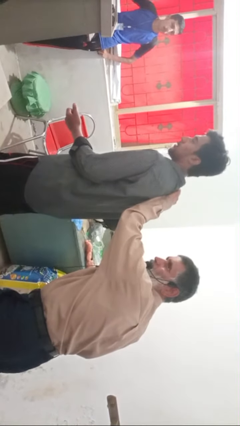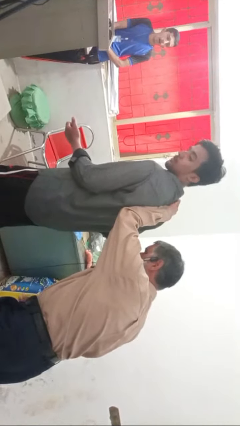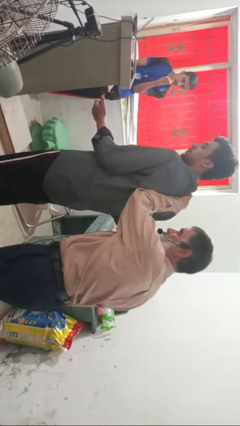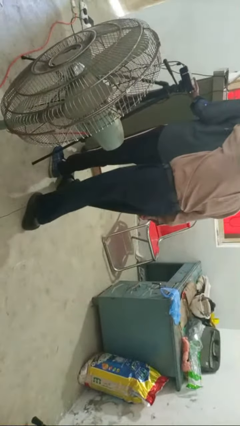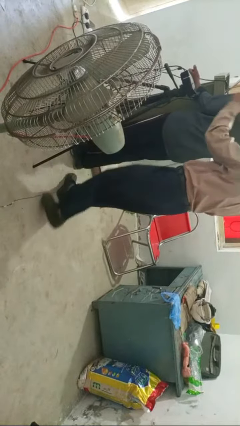This one is firefighter 1, I am firefighter 2 with him. Clear now? Yes. Now, right foot. Now left foot. We do it like this, and we move and fight there.